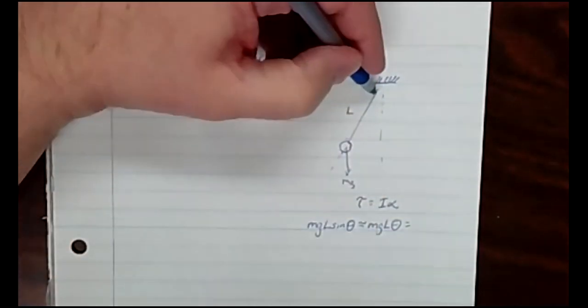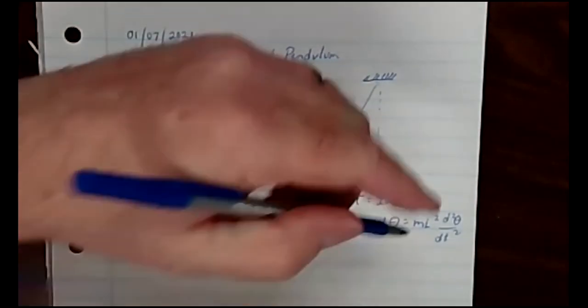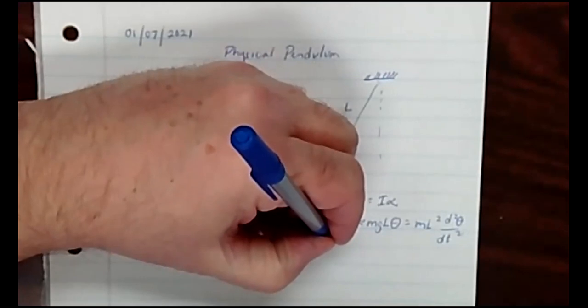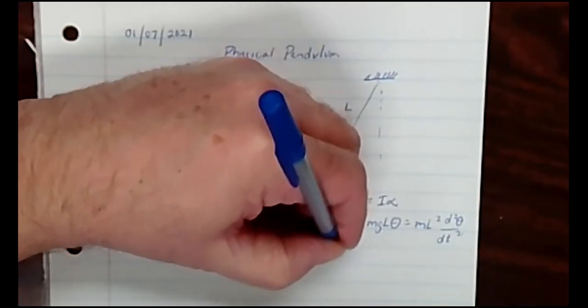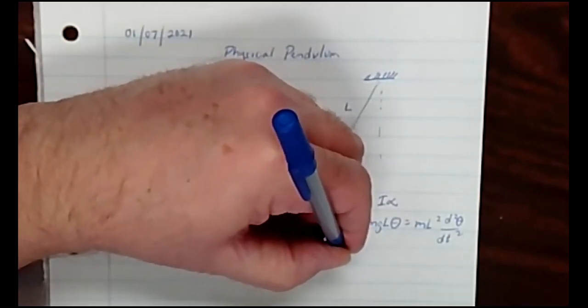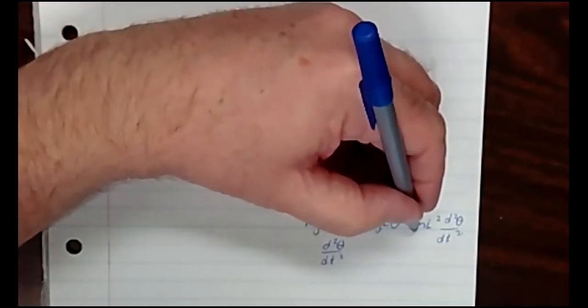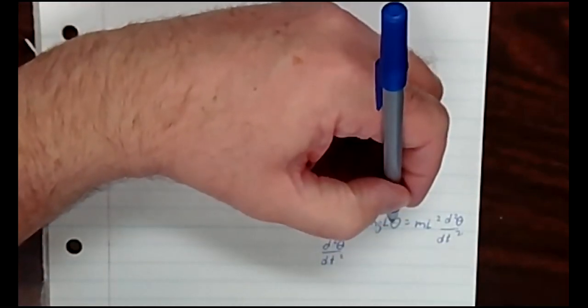And then the rotational inertia for just a single mass is going to be mL squared. And then angular acceleration is the second derivative of the angle with respect to time. All right, good. And of course, there's lots of cancellation here. If we wanted to get the differential all by itself, then we'd see that the m's cancel and one of the L's cancels.